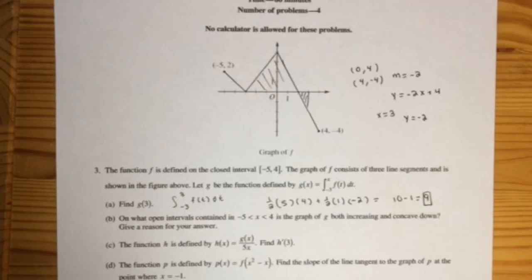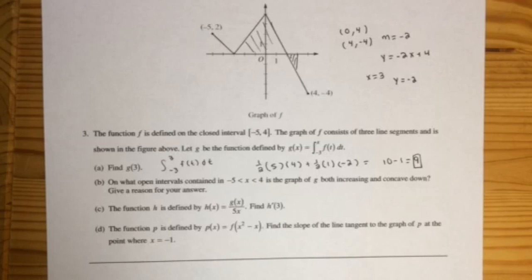So if we plug in -2, we get 10 minus 1 equals 9, which is our value for g of 3. Part B. Part B states on what open intervals contained in the interval from -5 to 4 is the graph of g both increasing and concave down. Give a reason for your answer.